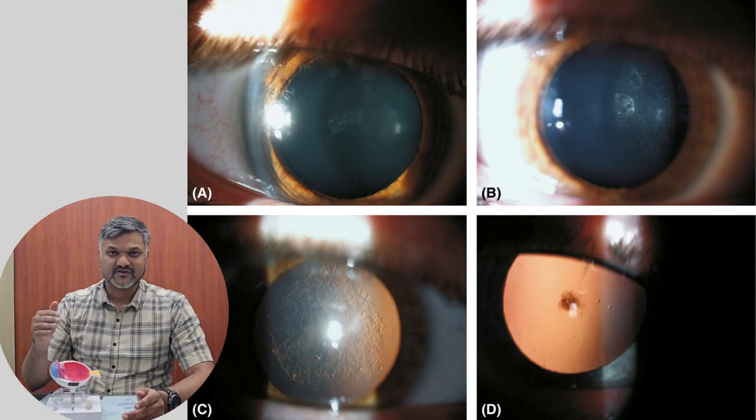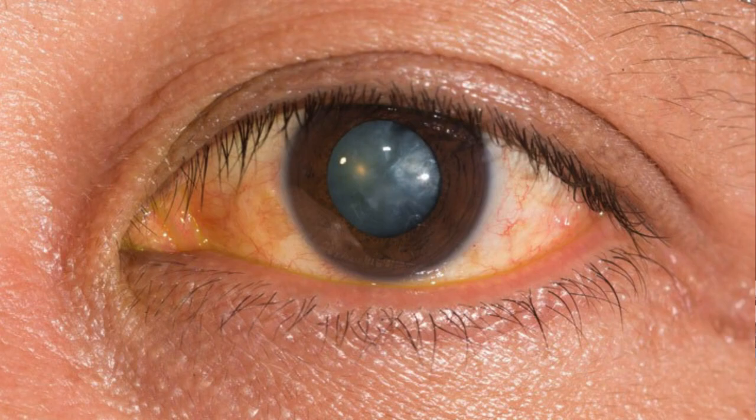This can happen altogether or in combinations of each other based on the type and staging of the cataract. Cataracts are of different types. It can be the front part, which is called anterior. It can be the middle part, which is more common in the elderly, called a nuclear cataract.